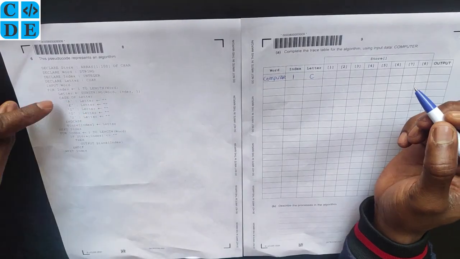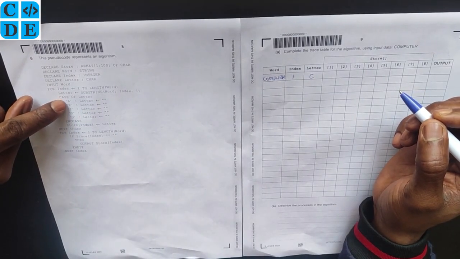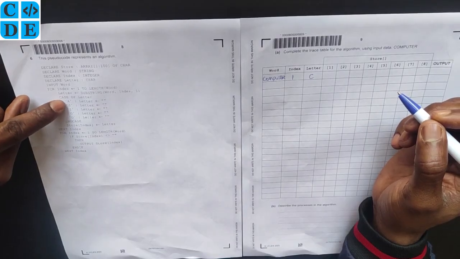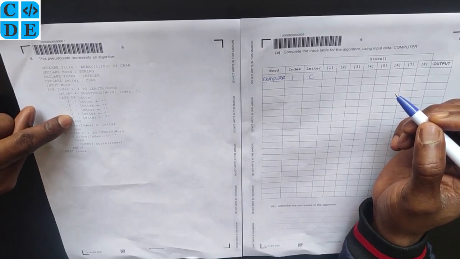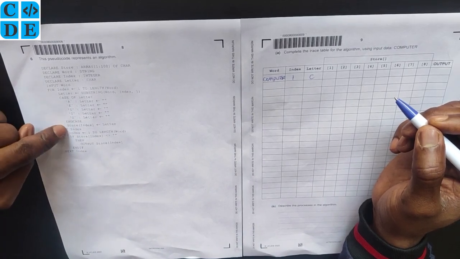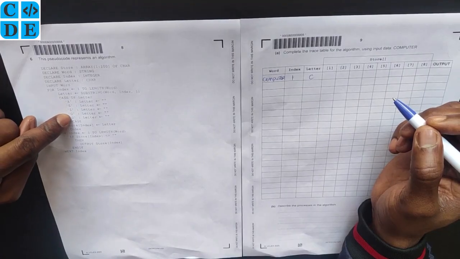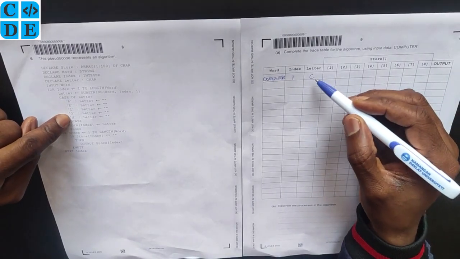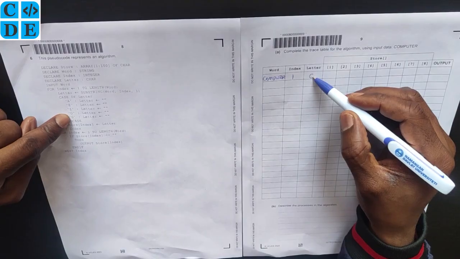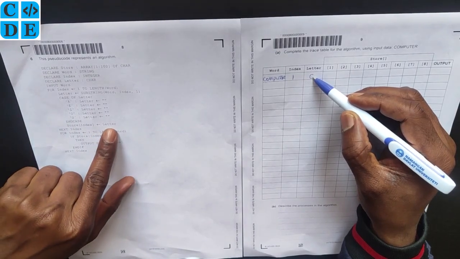After that, we're into this case here, so we need to check the case of letter. If it is equal to any of these, then this should happen. If it is not, then we move on to the next. Because none of these letters is equal to C, we'll escape this case and move to store index letter.